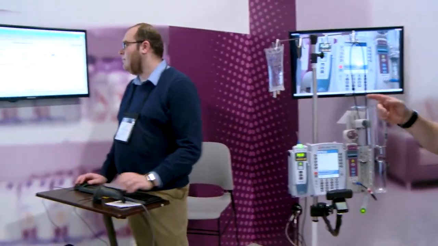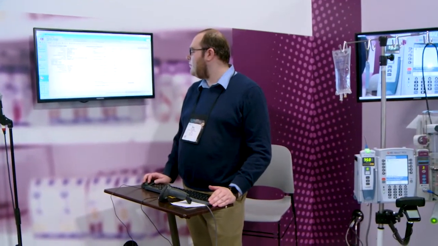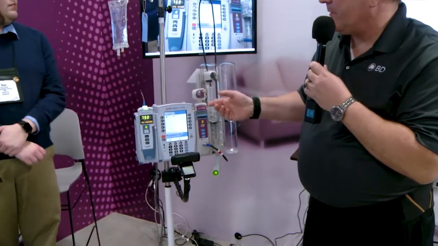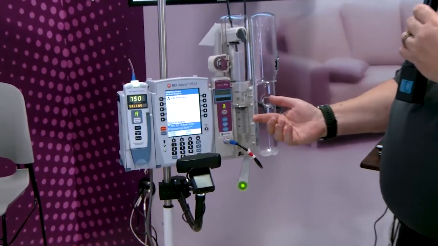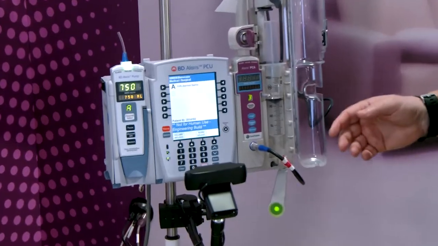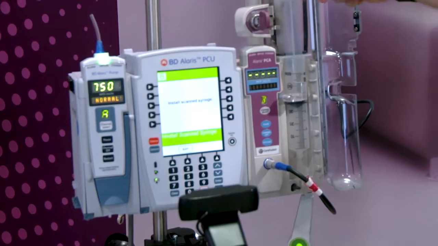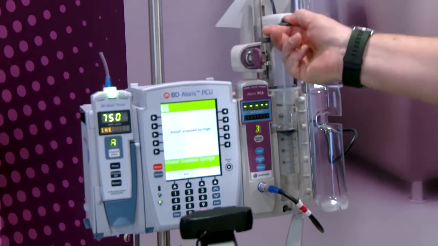And what that does is it tells Epic where to send the order through the IHE interface over to the Alaris system. Once it gets over here, Alaris will get the order come over. Takes a little bit because we're in a nice network here. It'll tell me install the PCA syringe. I'll install the PCA syringe.